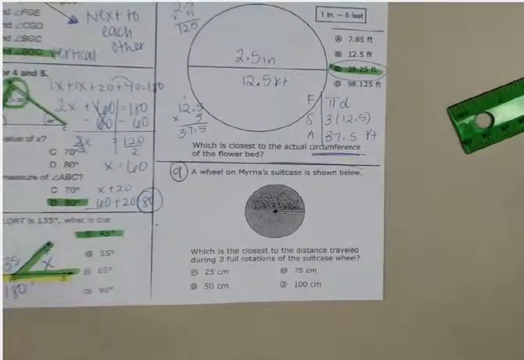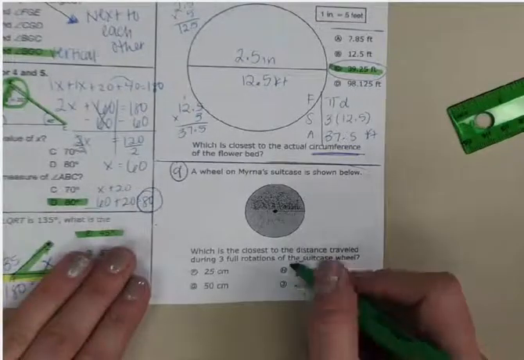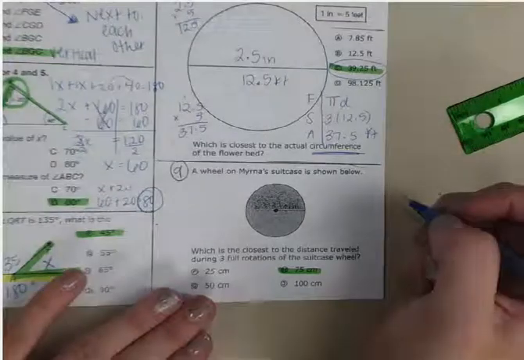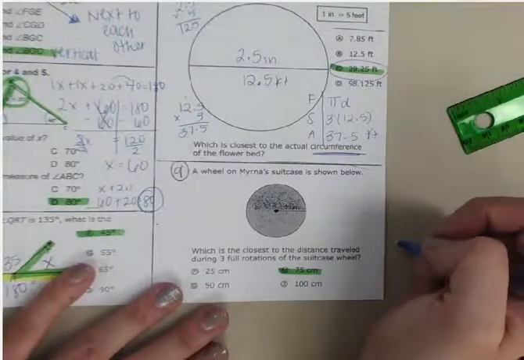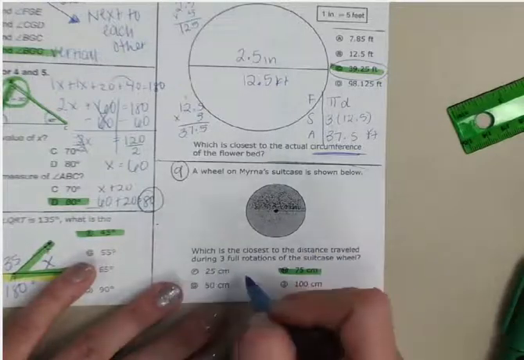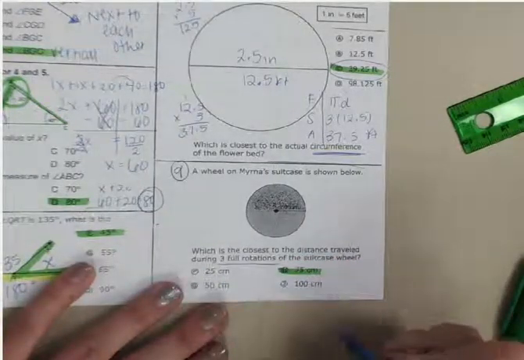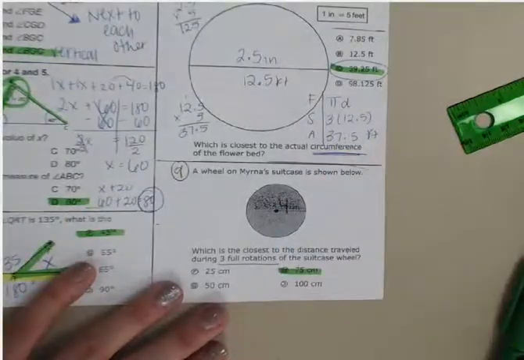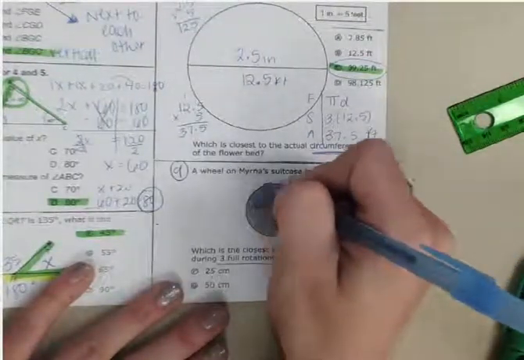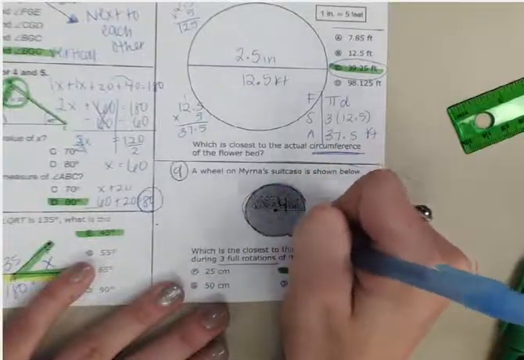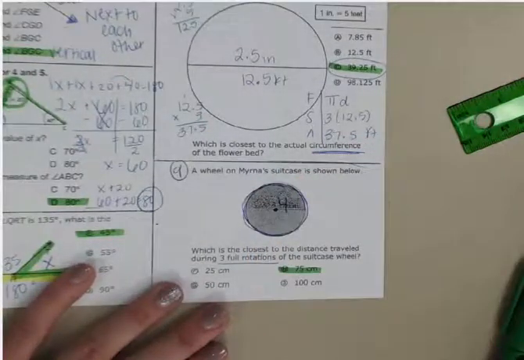Alright, this next one, the answer is H. It says the wheel on M's suitcase is shown below. Which is the closest to the distance traveled during 3 full rotations of the suitcase? Well, this is 4 centimeters if you couldn't read it. 3 full rotations. Rotations is just talking about how much this travels. Am I coloring any of the outside of my wheel? Or I'm only covering the outside. Am I covering any of the inside?